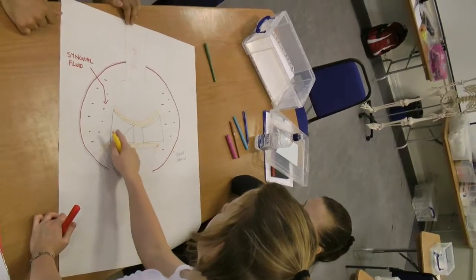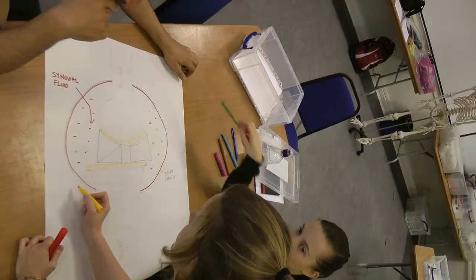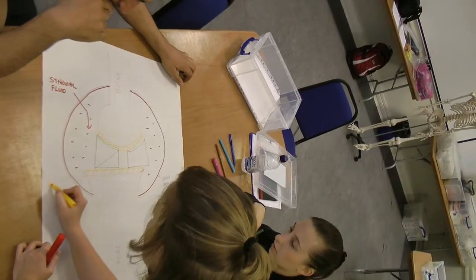That's intra-articular cartilage. Articular. Yeah.